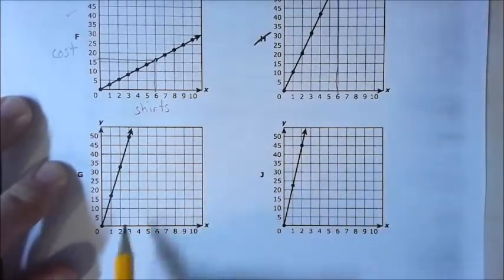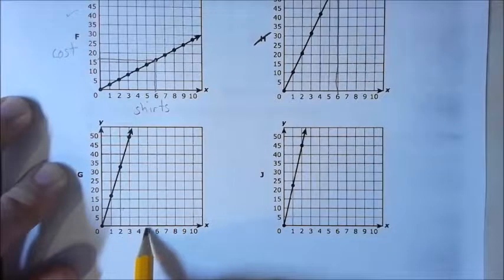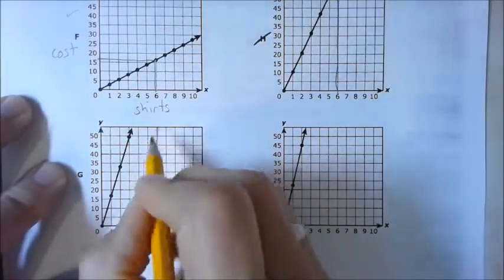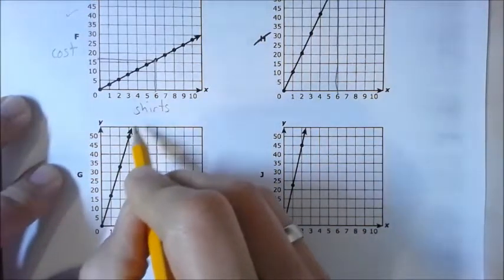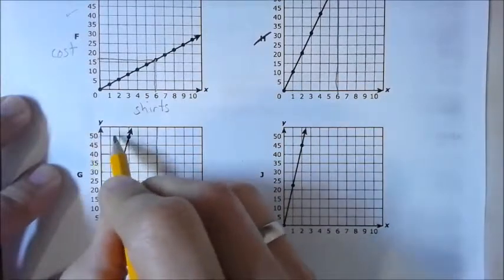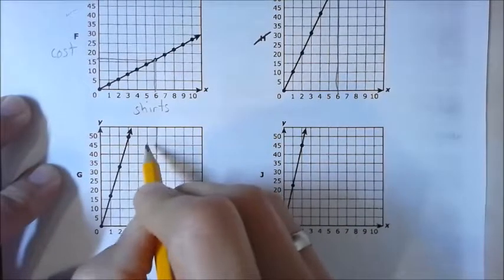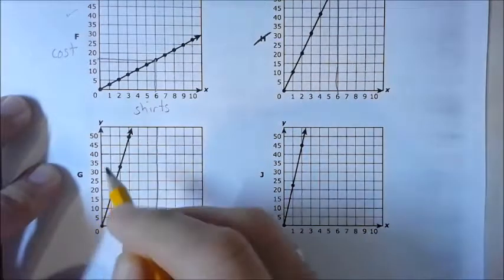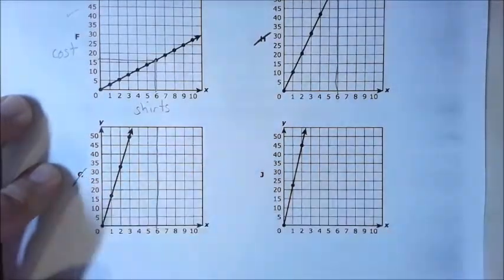So in G, we're going to go over to 6. 1, 2, 3, 4, 5, 6. Let's follow it all the way up. Again, at the rate this is going, this person is going to pay greater than $50 to have their shirts cleaned. And it needs to be down here at 1650. So G is definitely not an answer.